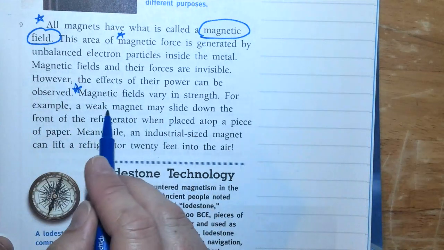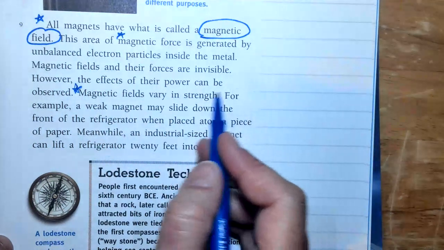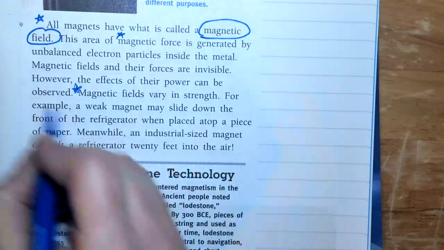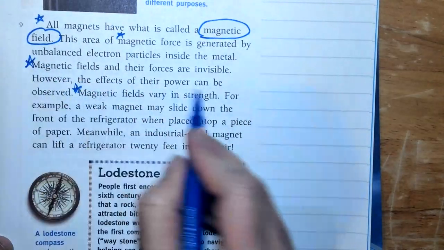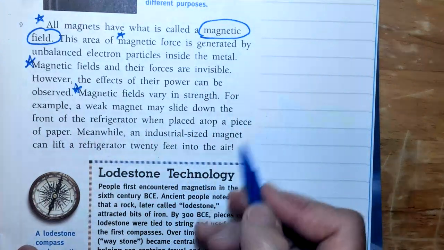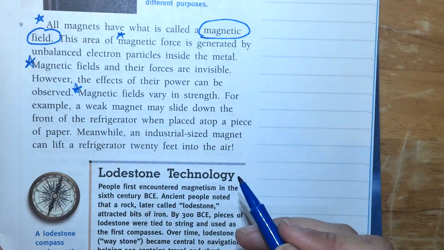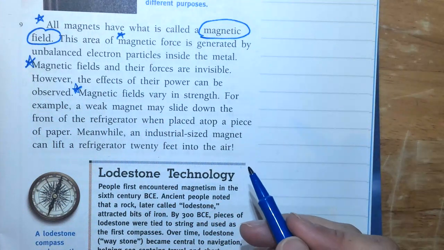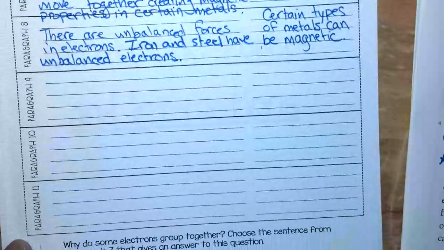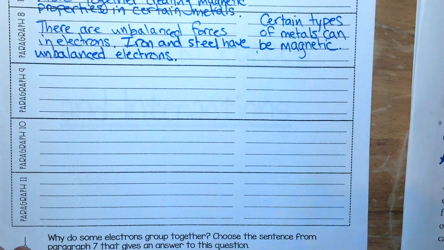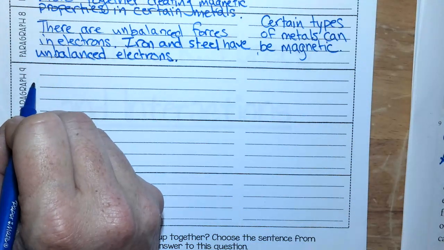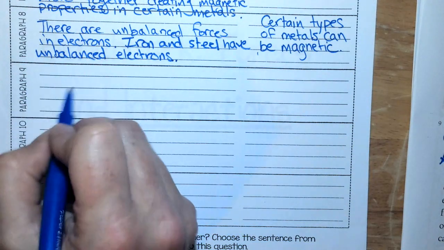And we can observe the effects, but we can't really see the magnetic field. So the magnetic field and their forces are invisible. We know they're there because we can see them move objects. Excellent. So let's look now at worksheet page 15, paragraph 9. We learned that magnetic fields are invisible but can be observed.